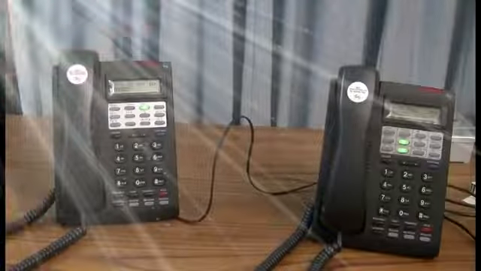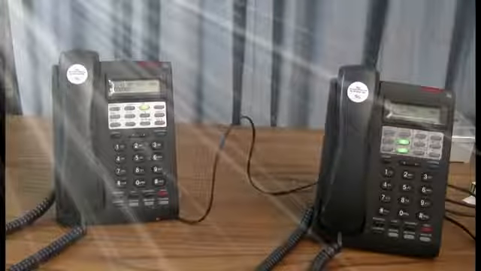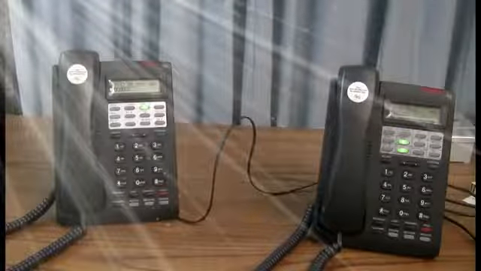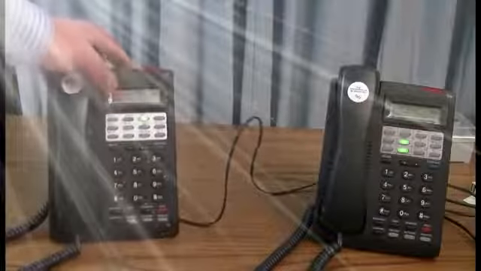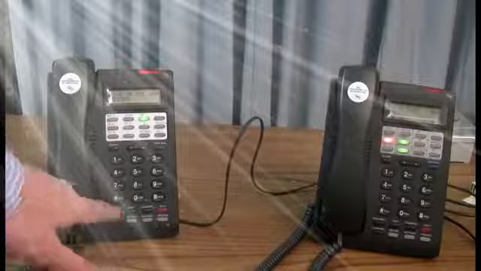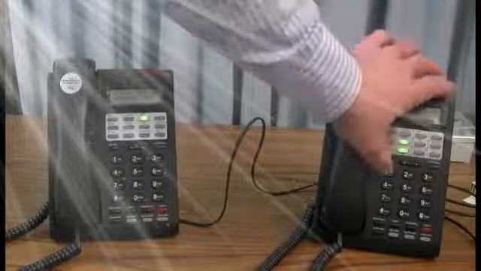So those are just some real cool things of this phone system. A bunch of other stuff I might go into in more detail in another demonstration, but those are some real things that you can do with your phone system. It's real easy to install, very user-friendly. Help button.